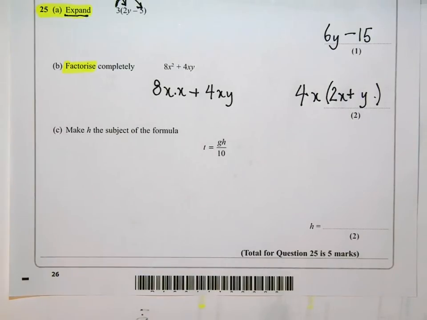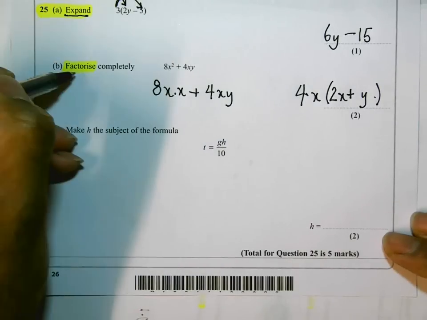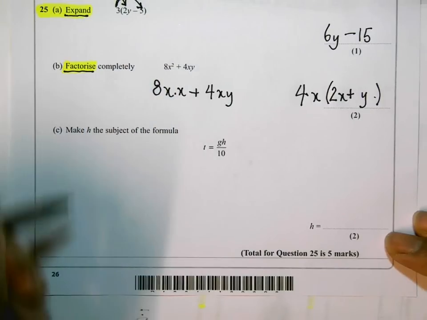Check it again, just as I did. 4x times 2x is 8x squared. 4x times y is 4xy. Make sure you know both of these, expand and factorize. Both of these are really popular in both your foundation and your higher papers.